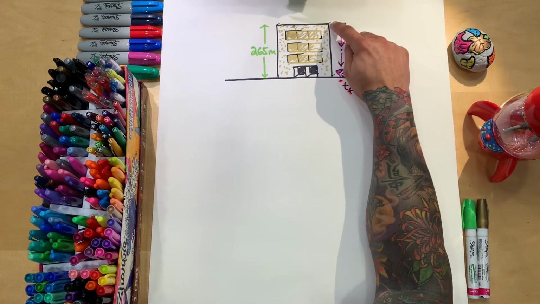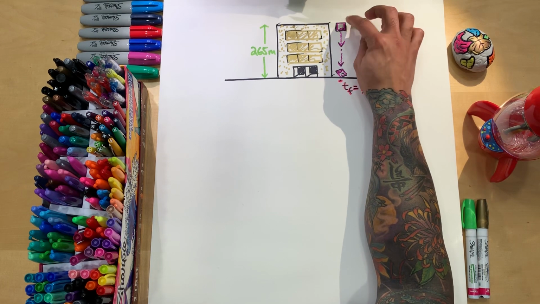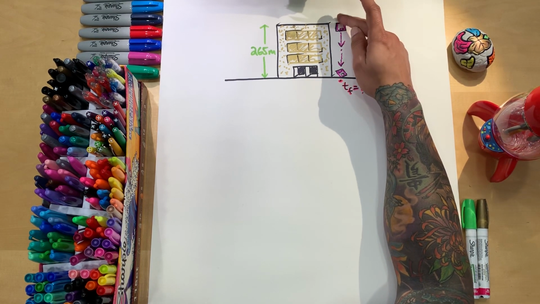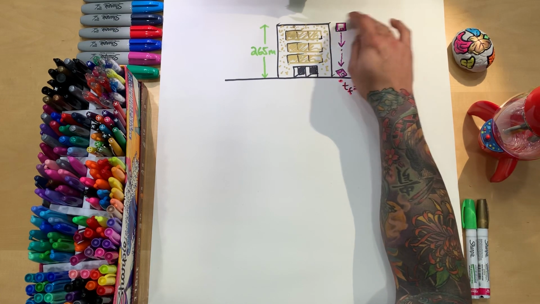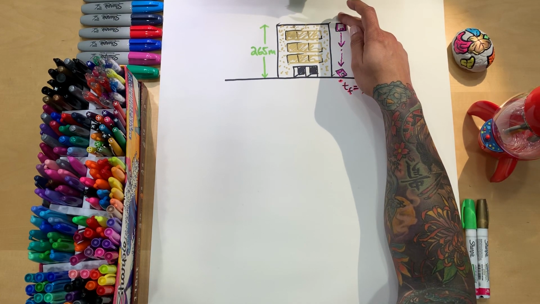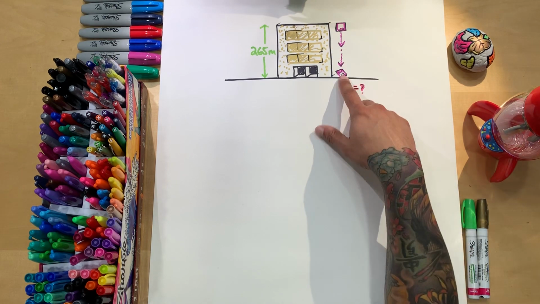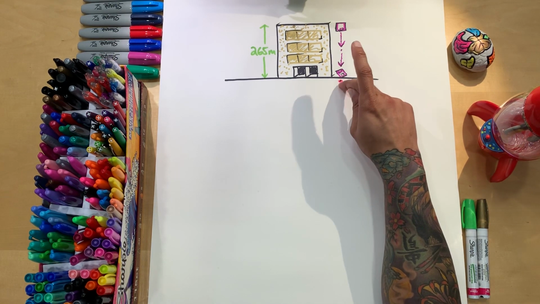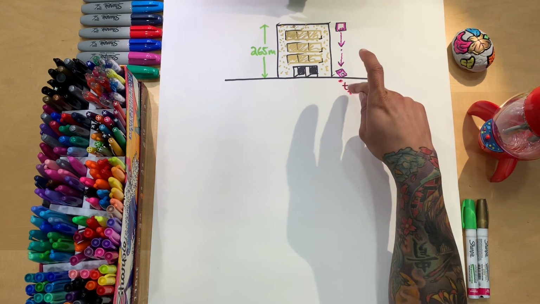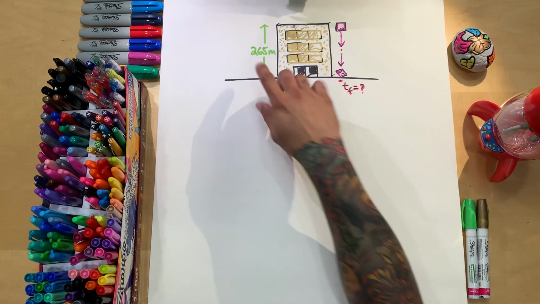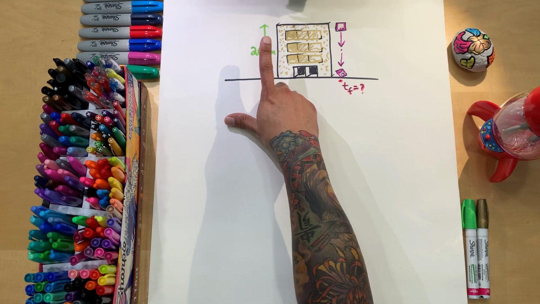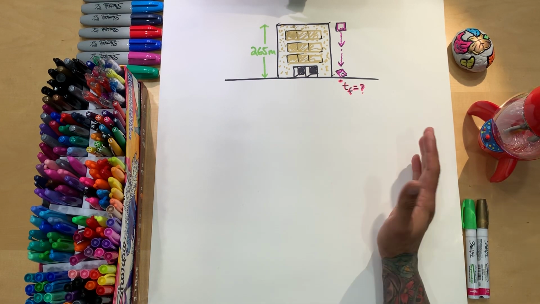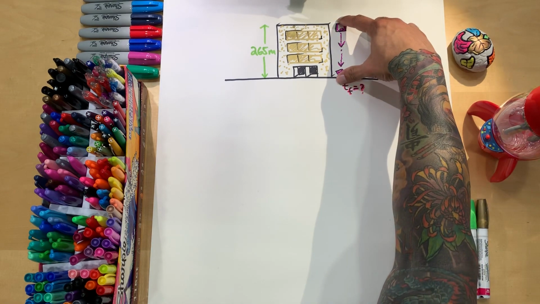And for some reason, somebody throws or just drops, really doesn't have any movement in the horizontal, drops an iPhone and it cracks, right? What time does it take to land on the floor, knowing that the building is 265 meters tall? So only with that information, we want to know how long this took.